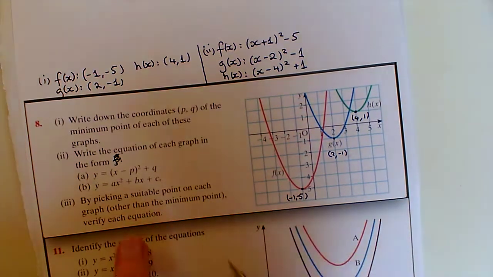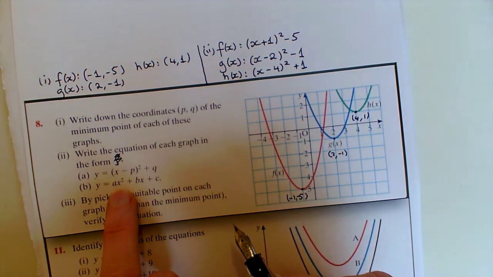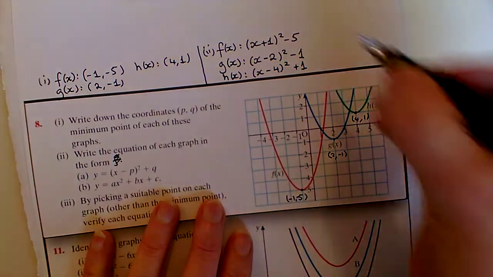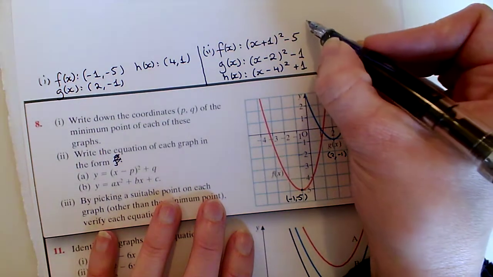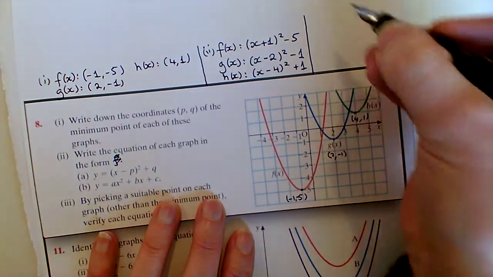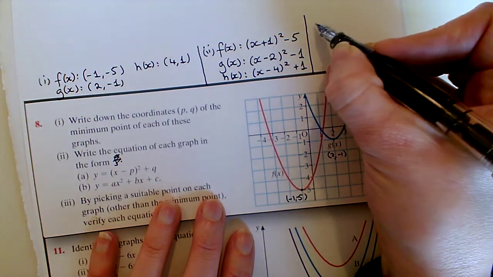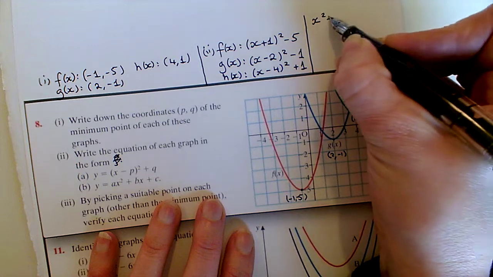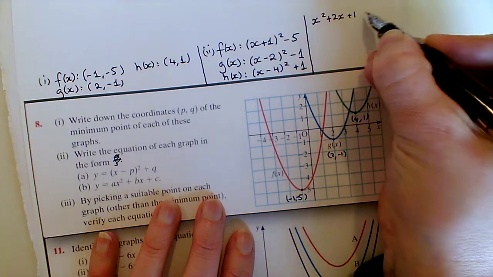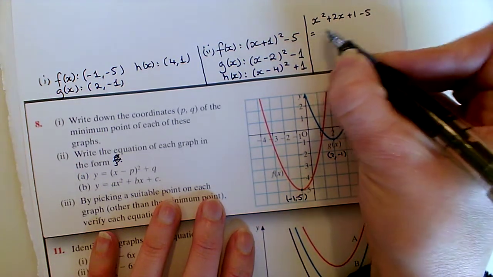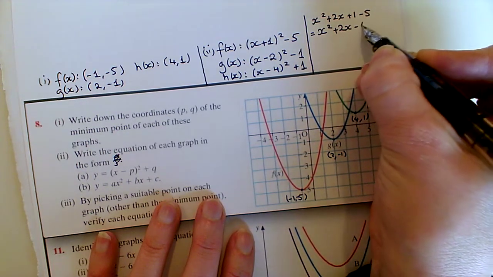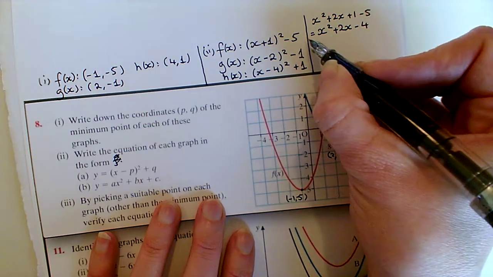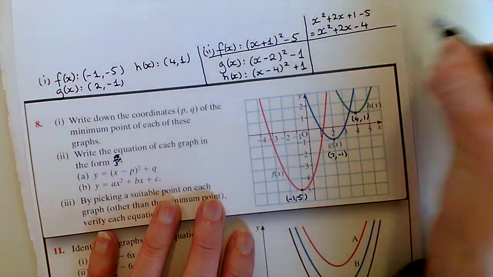And finally, they asked us to write it in the normal quadratic format. So we just have to multiply out our brackets. For f of x, we're going to have x squared plus 2x plus 1 minus 5, which we'll write as x squared plus 2x minus 4. For g of x, I didn't give enough room here.